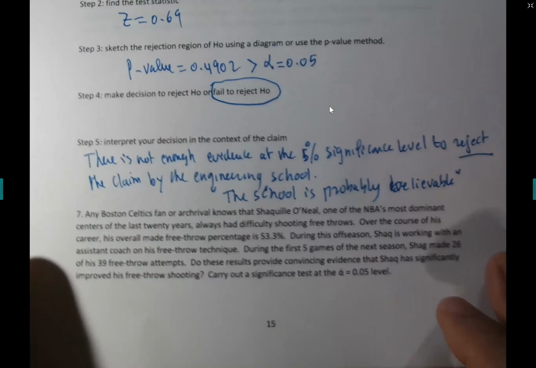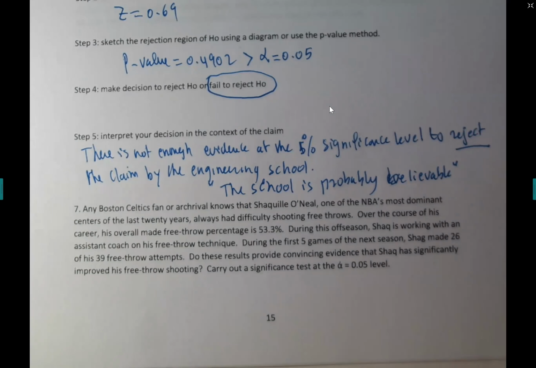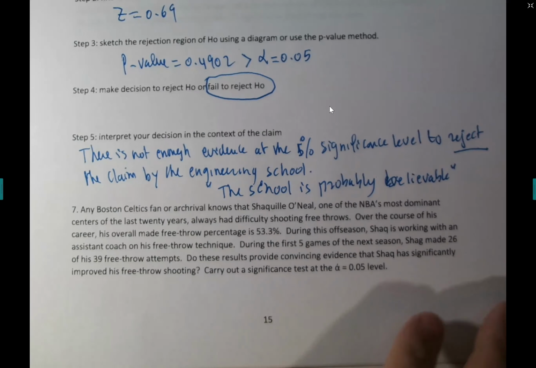Next question. Any Boston Celtics fan knows that Shaquille O'Neal, one of the NBA's most dominant centers for the last 20 years, always had difficulty shooting free throws. Over the course of his career, his overall made free throws percentage is 53.3%. So what we know about Shaq is that when he shoots free throws, he hits 53.3% of the time.